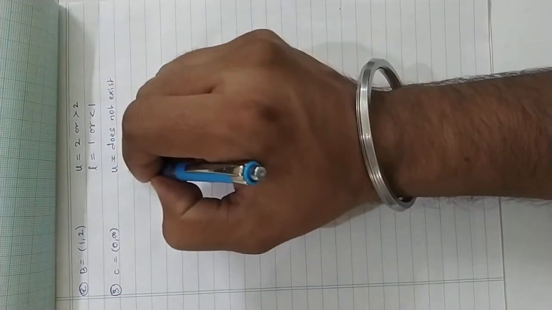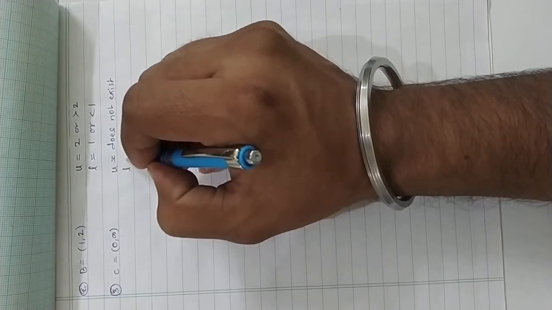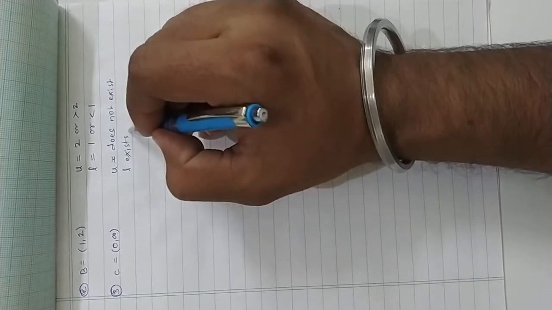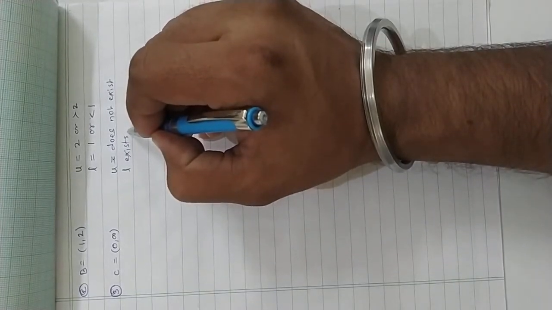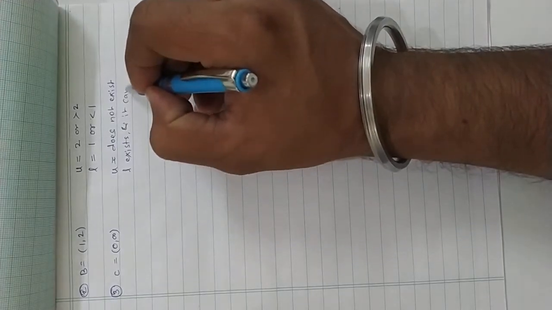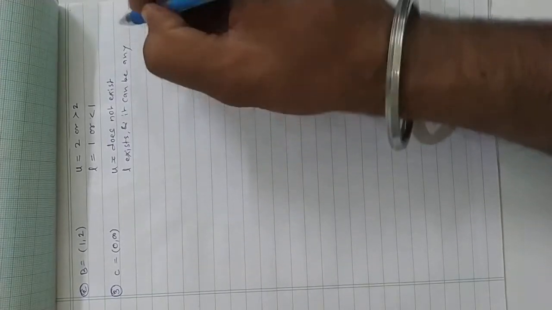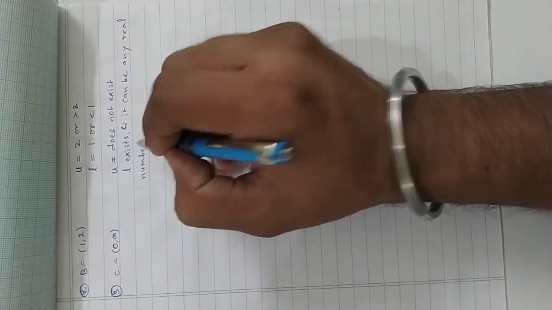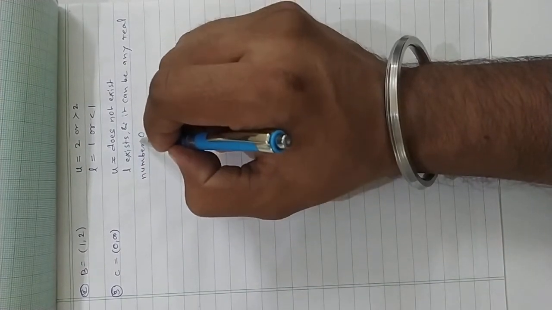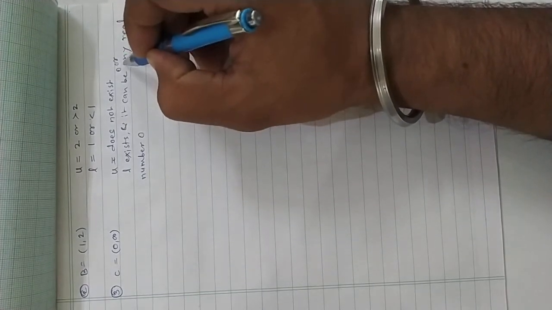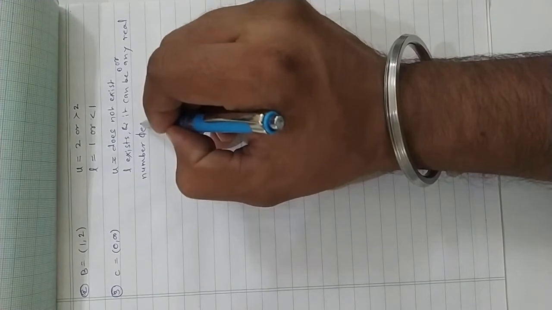What about the lower bound? It exists, and it can be 0 or any real number less than 0.